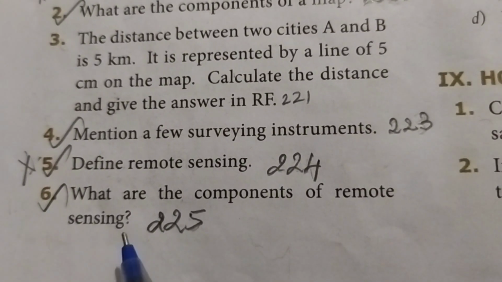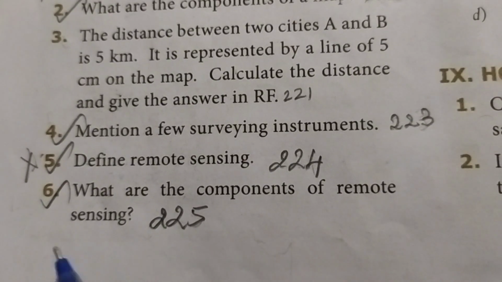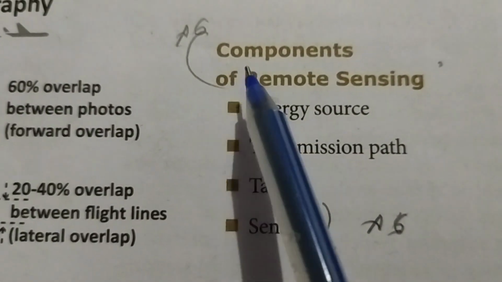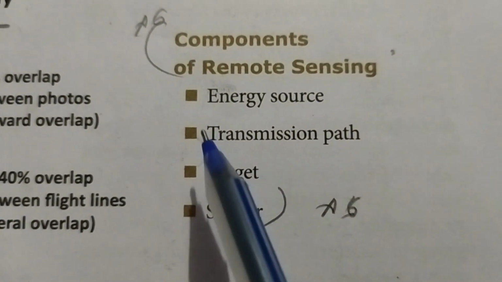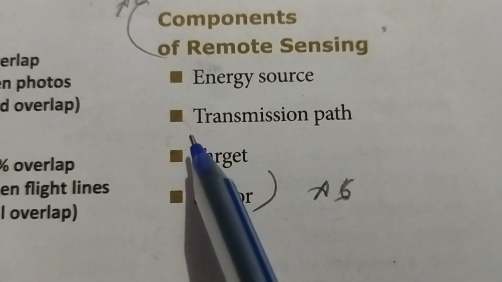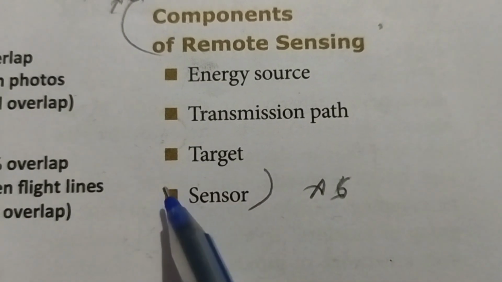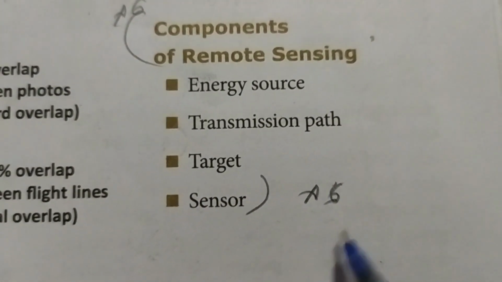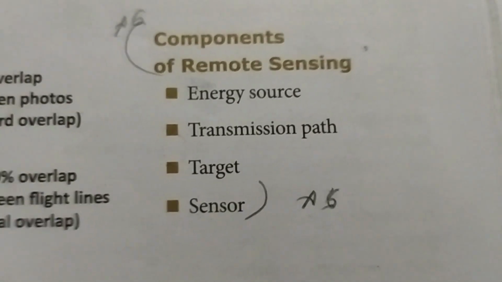Sixth question, what are the components of remote sensing? Take page number 225. Components of remote sensing. First point, energy source. Second point, transmission path. Third point, target. Fourth point, sensor.